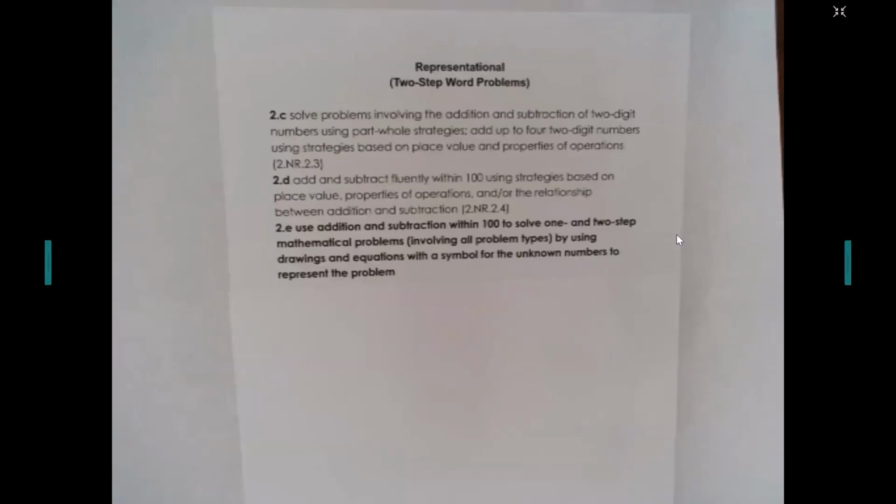For these IOAs, students will need to be able to solve problems involving addition and subtraction of 2-digit numbers using part-whole strategies, and add up to 4 two-digit numbers using strategies based on place value and properties of operation. They will need to be able to add and subtract fluently within 100 using strategies based on place value, properties of operations, and/or the relationship between addition and subtraction. And finally, use addition and subtraction within 100 to solve 1- and 2-step mathematical problems involving all problem types by using drawings and equations with a symbol for the unknown numbers to represent the problem.